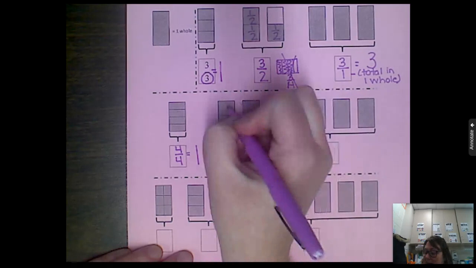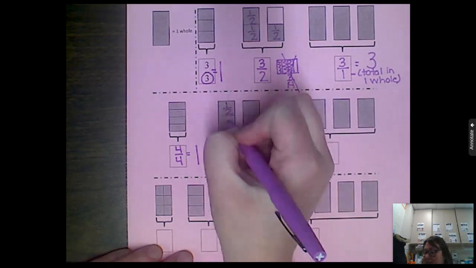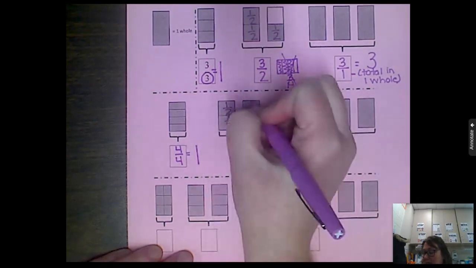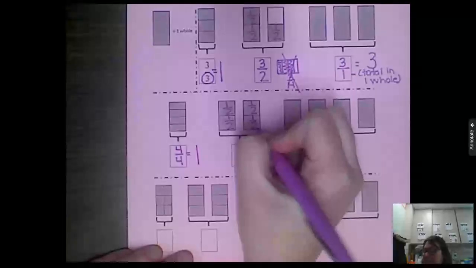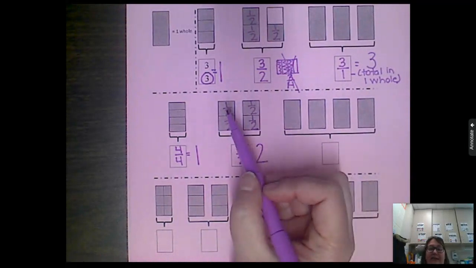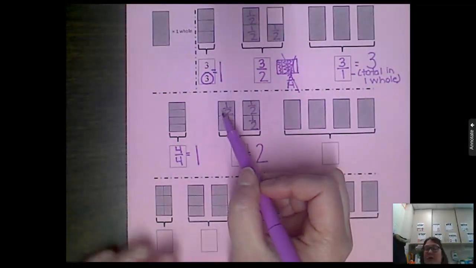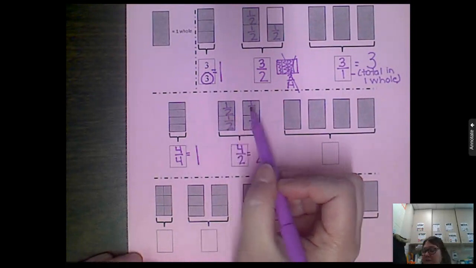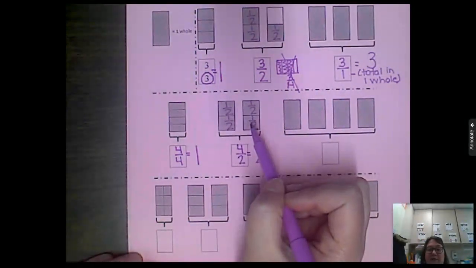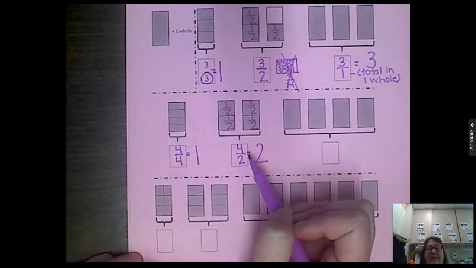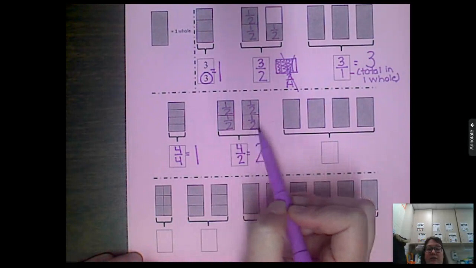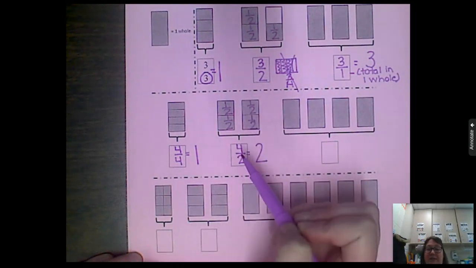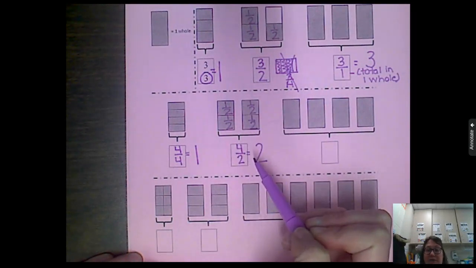Let's write 1 half inside of each of these, and then we could also practice counting by halves, just like we did up there. Okay, so once you have the halves in there, let's touch each half and let's count. You've got 1 half, 2 halves, 3 halves, 4 halves. So 4 halves is equal to 2 wholes. And I can see that I've got 1 whole and 2 wholes. I could also say 4 divided by 2 equals 2 as a way to check.